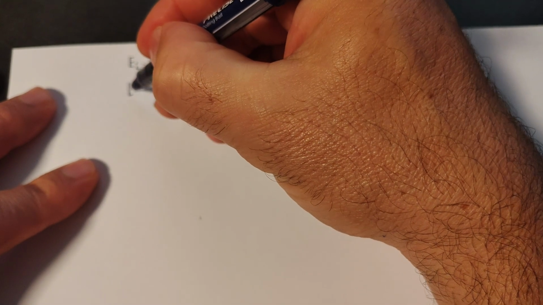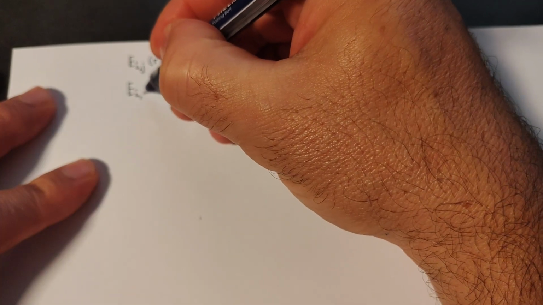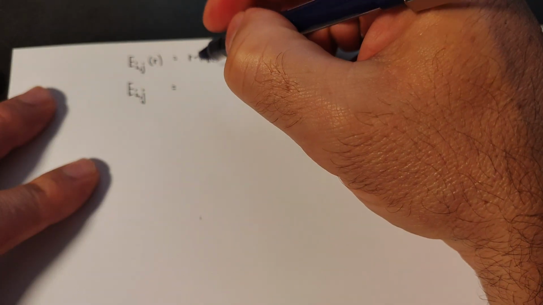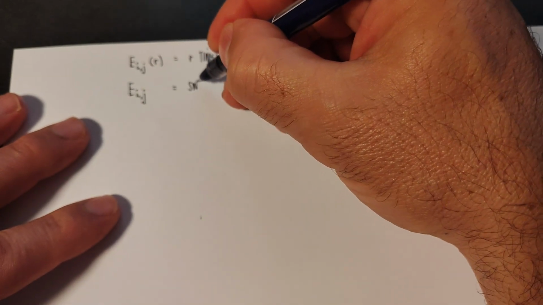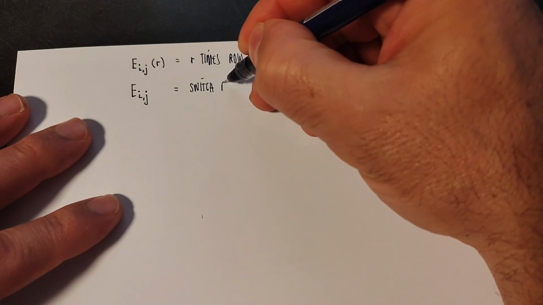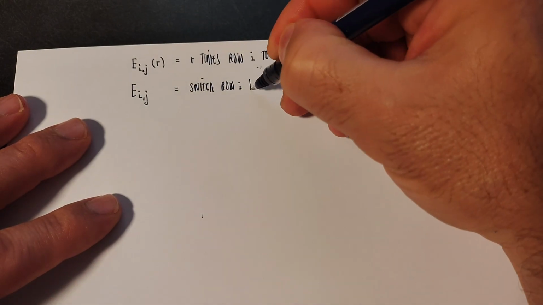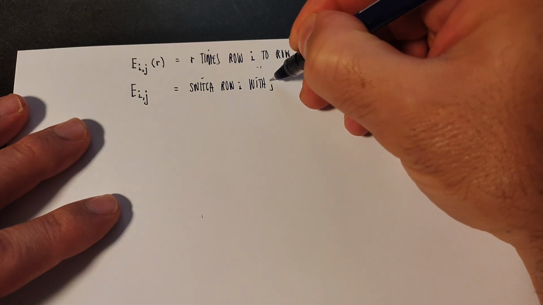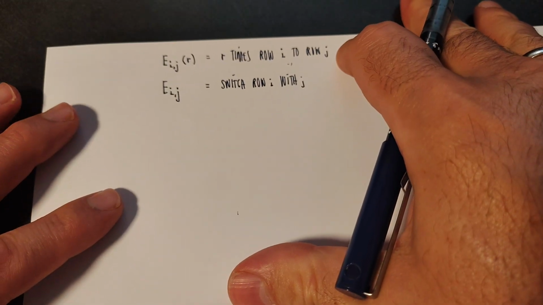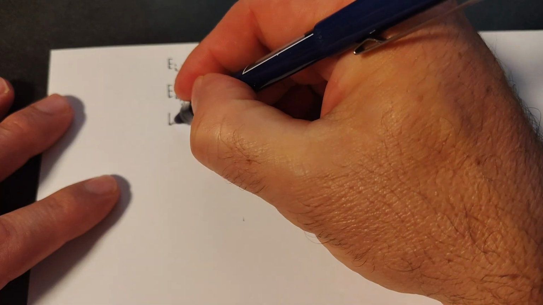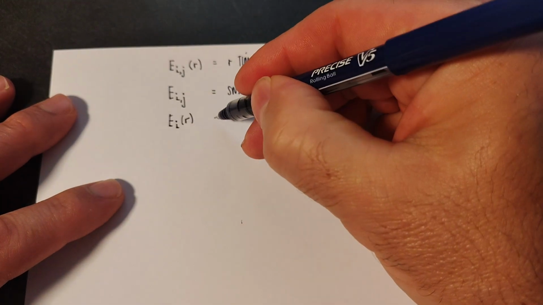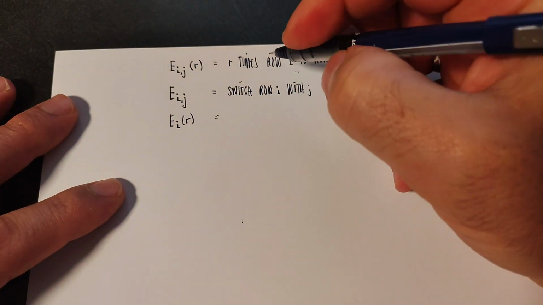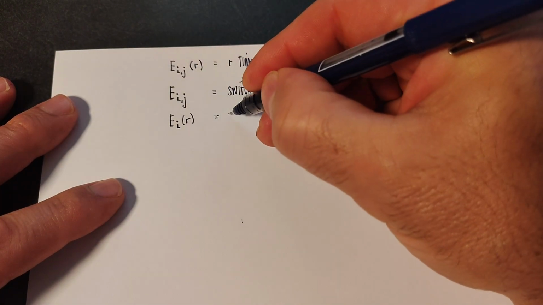We can have this matrix here, E i,j. That is going to give us a matrix which switches rows i and j. So we're going to switch row i with j. And then lastly, we have E i of r. And that's just multiplying row i by a factor of r.